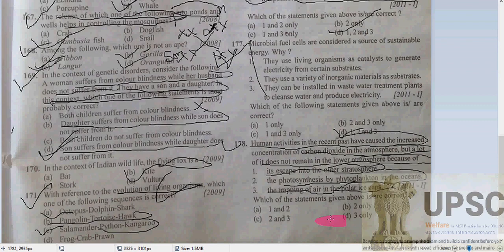As we know, 2 and 3 are absolutely correct. Why? Because CO2, carbon dioxide, is heavier than air, so it sinks in the ocean rather than moving up, and also during the winter it is observed that CO2 is trapped in the ice caps. Sure, of course, 2 and 3 are absolutely correct. We eliminate 1 here, because it's absolutely wrong. Why? Because it escaped into the outer atmosphere. No. So here 2 and 3 are absolutely correct, and in this case the answer will be C.